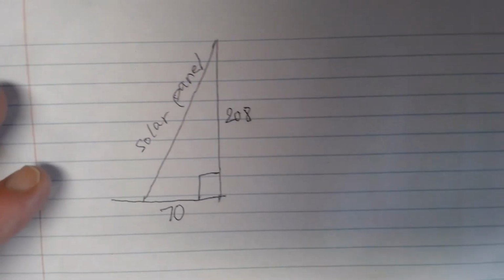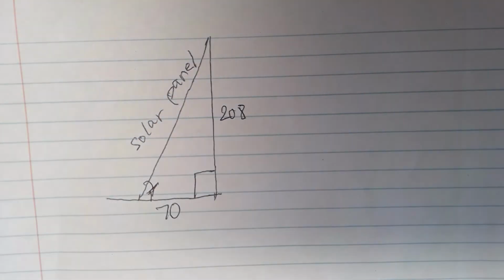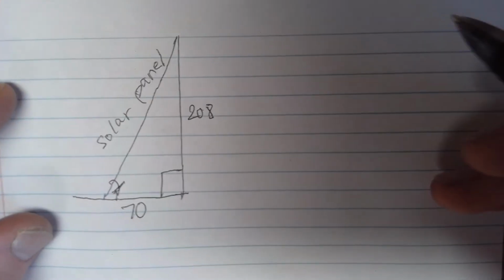So we're only asked to find one angle here, and that's this one. Calling it the angle of inclination. How much is your solar panel tilted? So we're going to call this angle I, because it's the angle of inclination. How brilliant is that?